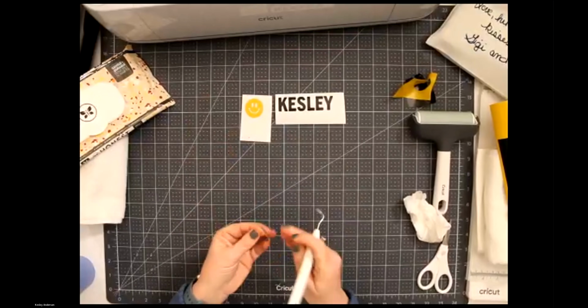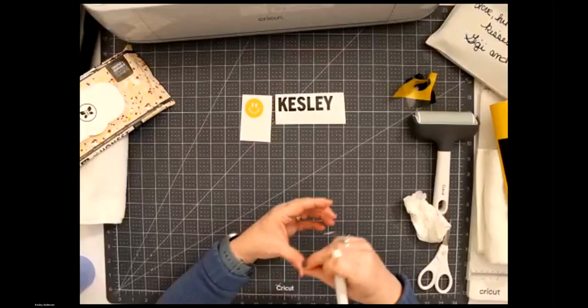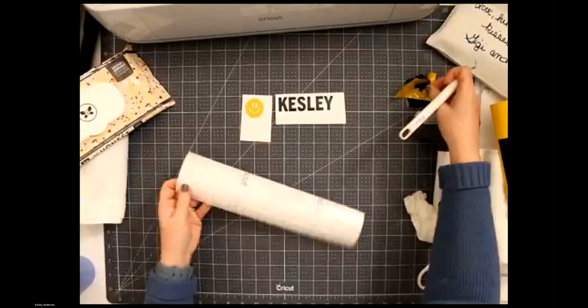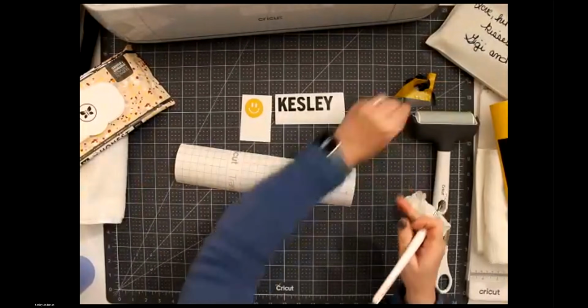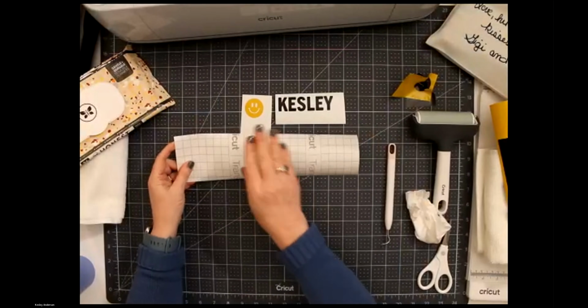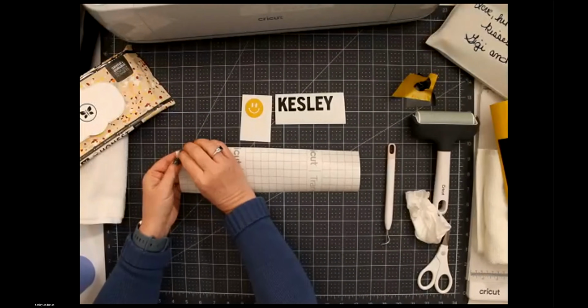So I have my smiley face and my name. Now comes the fun part. We're going to use our transfer tape. And this is the standard grip transfer tape. It's gray in color, so I know it's not the strong grip transfer tape.